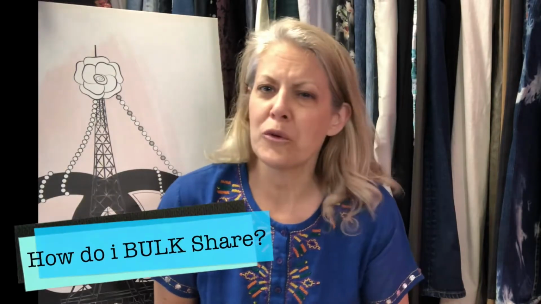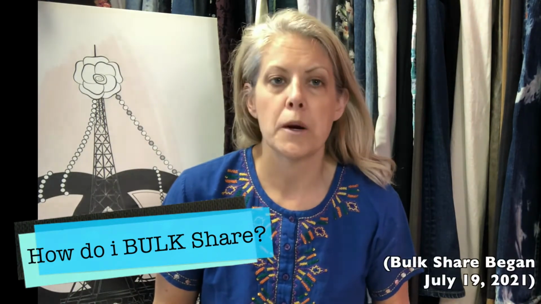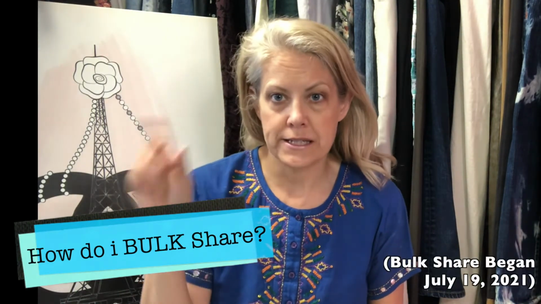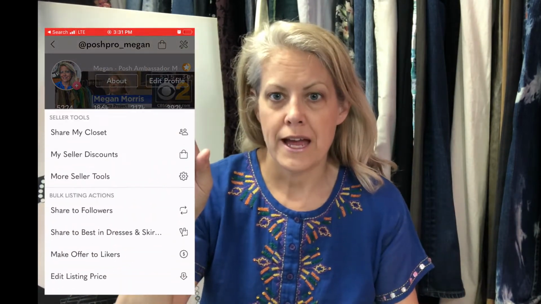The other question was, how do I bulk share? So there is a fairly new, as of I think last year, bulk sharing tool. It's up in the right hand corner on your mobile app, and it looks like a wrench crossing like this, a little literal tool. Click on there, and then you go down to share to followers.